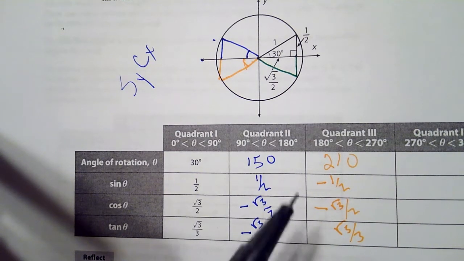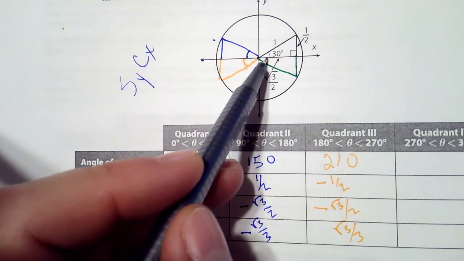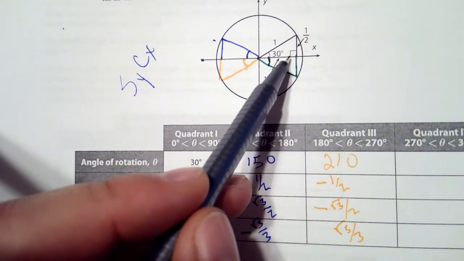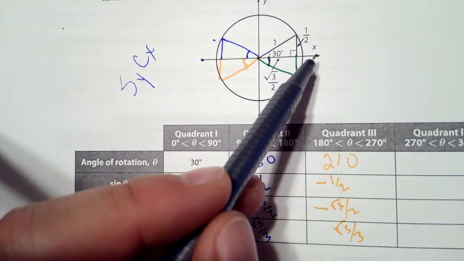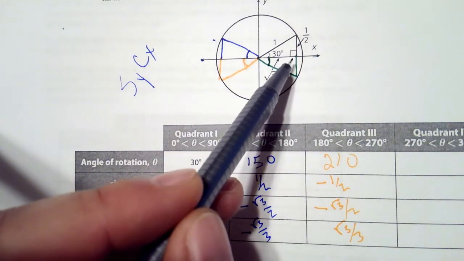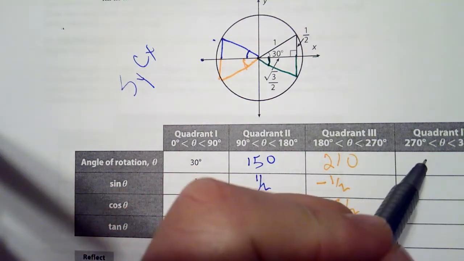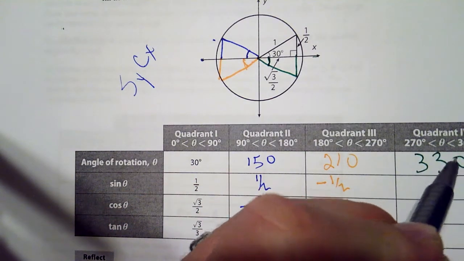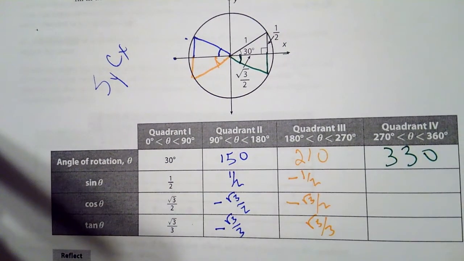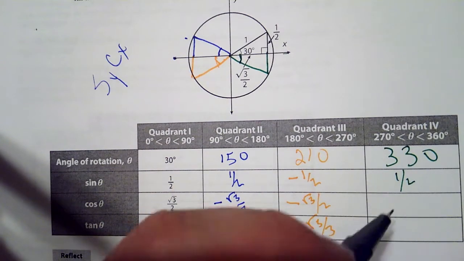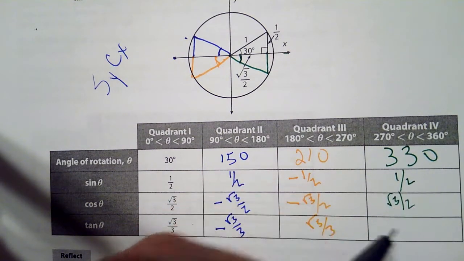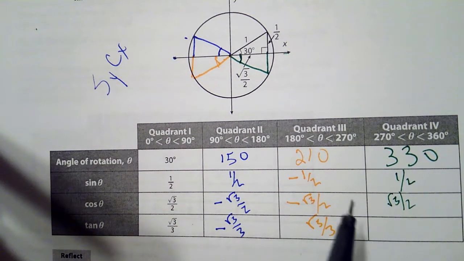Last one, this guy over here. So again, this is 30 degrees. This is my 0, or 360. So what's 360 minus 30? 330. Okay, let's move that over. And again, 1/2 all the way across. Radical 3 over 2 all the way across. Radical 3 over 3 all the way across.